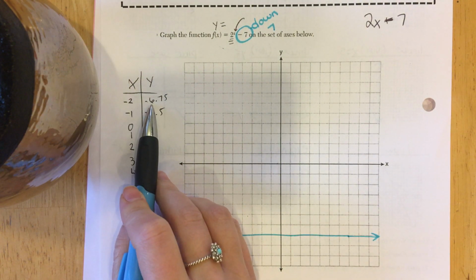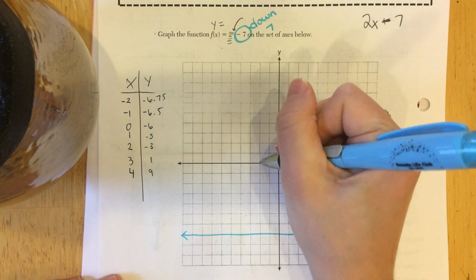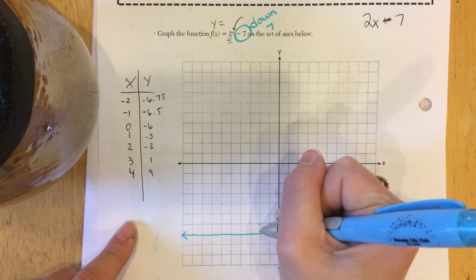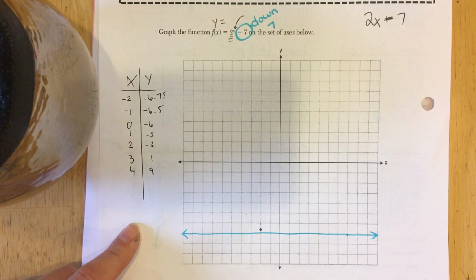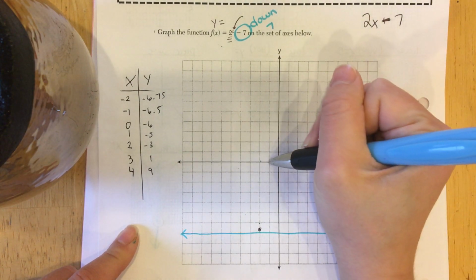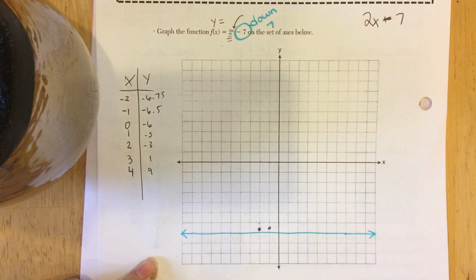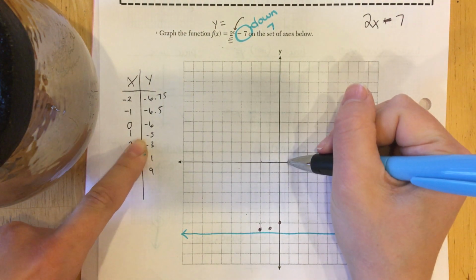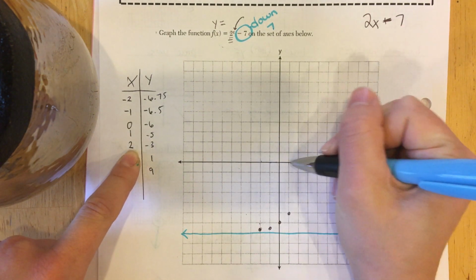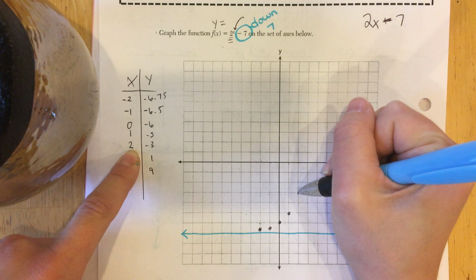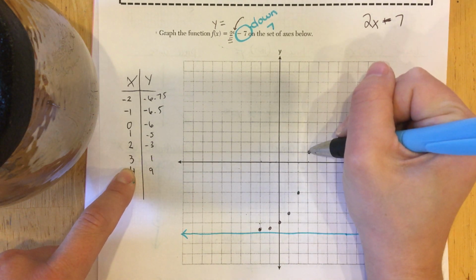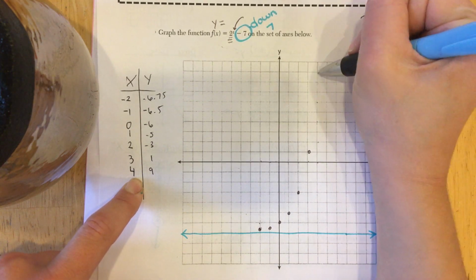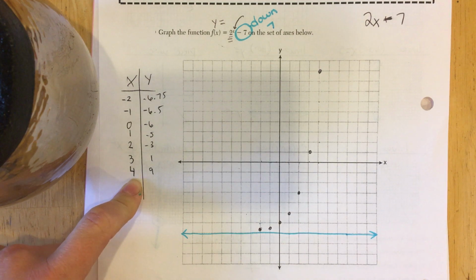So the point -2, -6.5: over 2, down 6.5. So here's where -6 is. It's a bit past that, almost touching -7, but remember, it never touches that point. Okay, -1, -6.5, down 0, or over 0, down 6, over 1, down 5, over 2, down 3, over 3, up 1. See now it's starting to grow quite a bit, and over 4, up 9. All right, so that does look like my exponential.